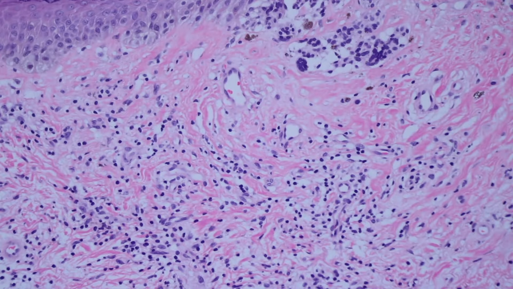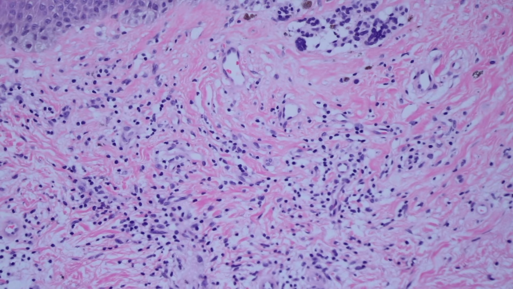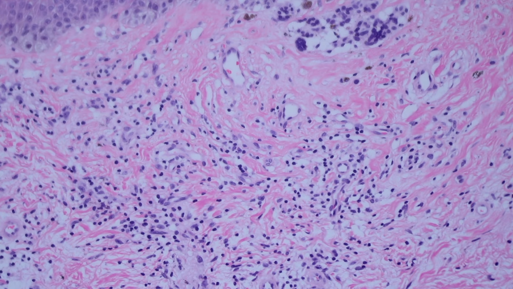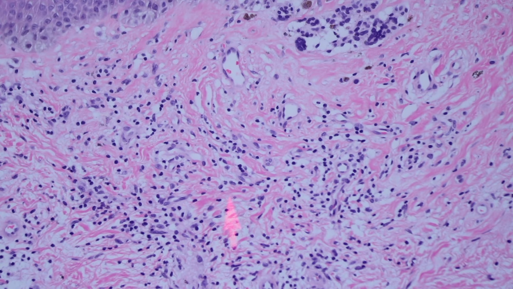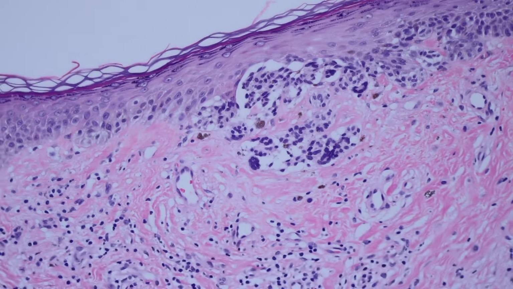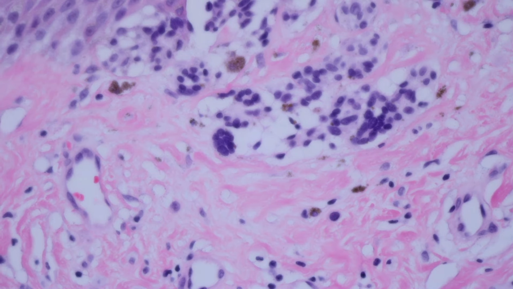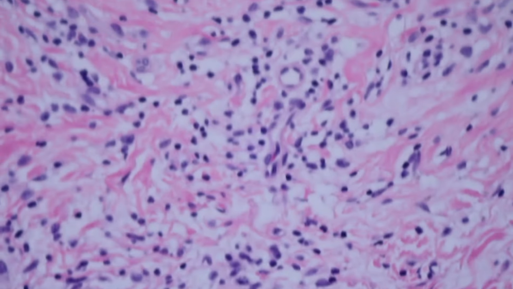What we usually see in regression are three things. We see disorganized collagen bundles, collagen fibers. We see inflammation, usually lymphocytes and sometimes histiocytes, and we often see pigment dropout or pigment incontinence, melanophages. So here, this disorganized pattern of collagen fibers with intermingled lymphocytes and occasional melanophages too, this is a good example of, I think, regression change.